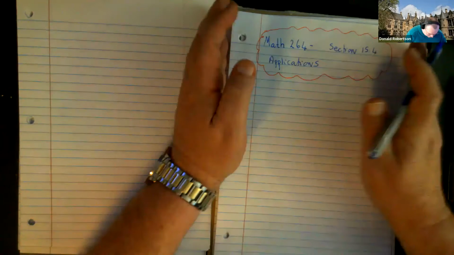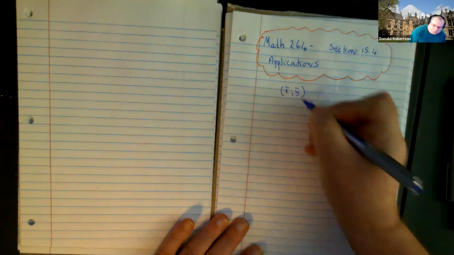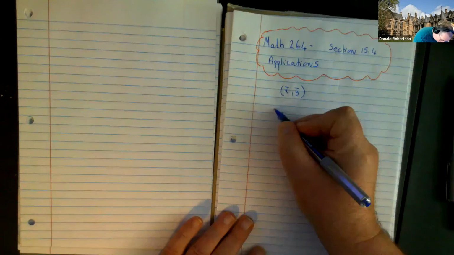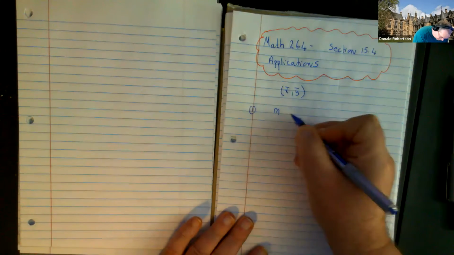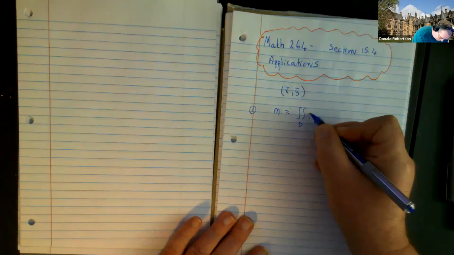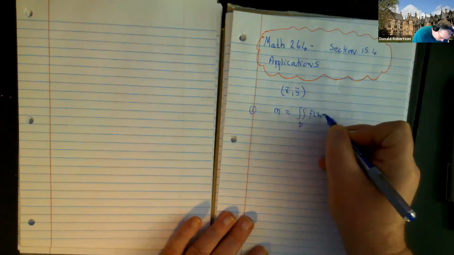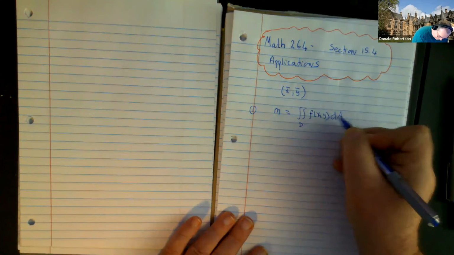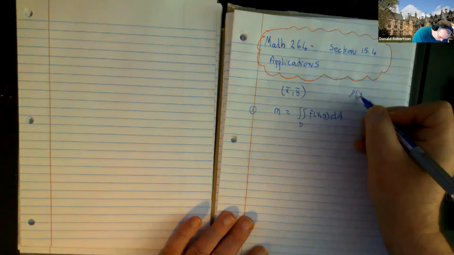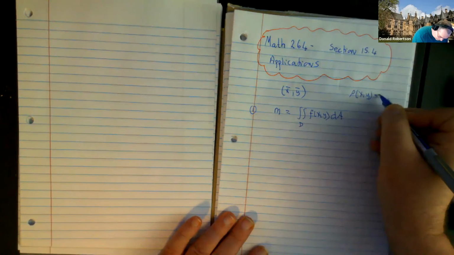Well, we're going to spend today, because I know how long it takes to do these questions, we're going to find center of mass. That's that guy. And first thing we're going to do is calculate the mass, which will be a double integral of some function. I'm going to call it f of xy, but actually it's very often called rho of xy, and that's called the density function.